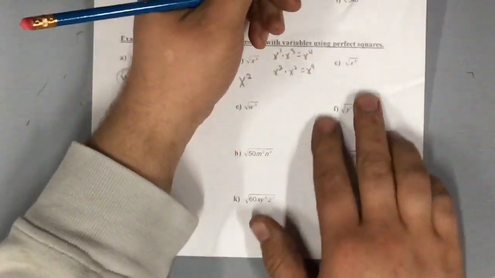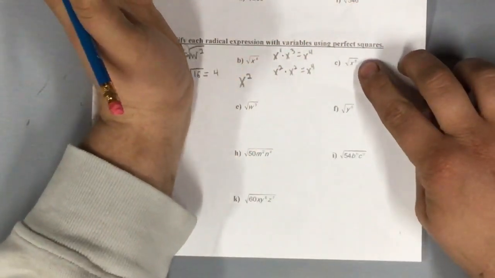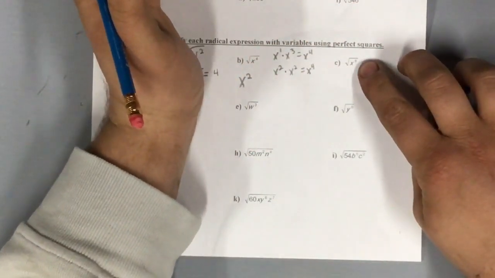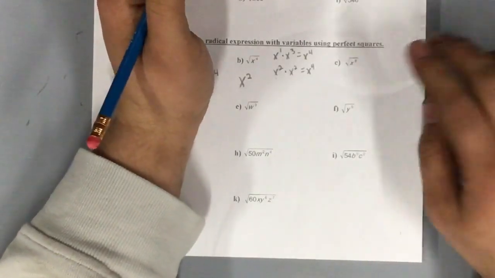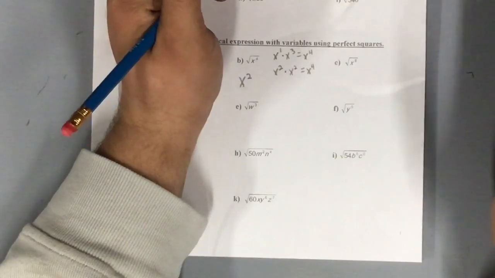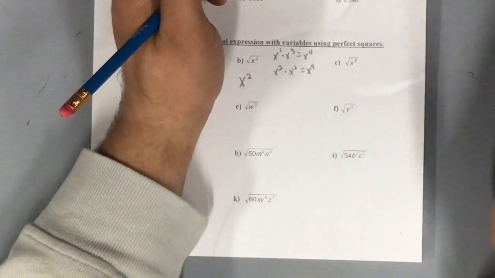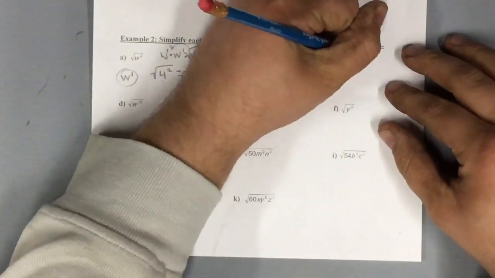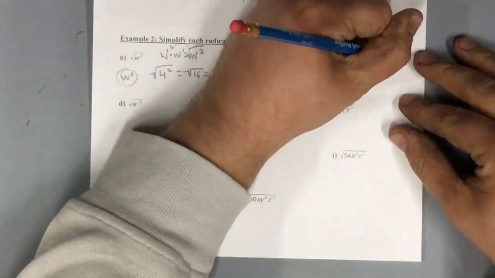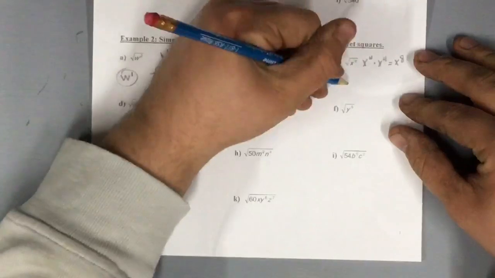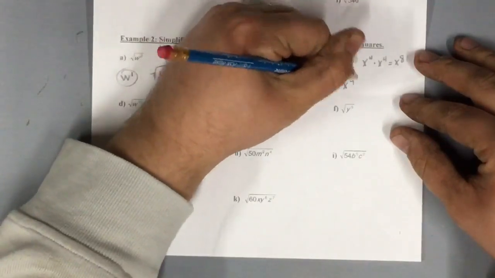I can think about a whole set of different numbers I can add together to make 8. I can use 7 and 1, 2 and 6, 4 and 4. What I want to do is use two corner numbers, my two exponents that are identical. I would call this x to the fourth times x to the fourth would make x to the eighth. My answer to this is going to be x to the fourth.